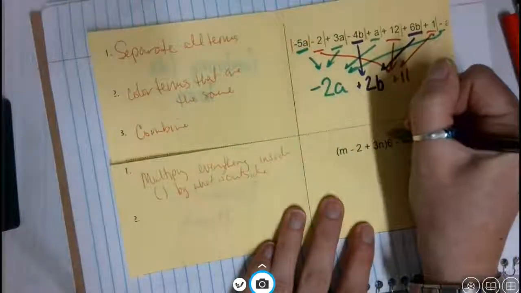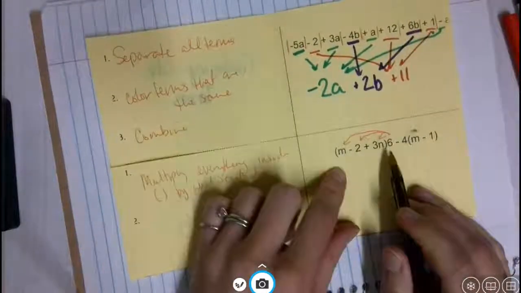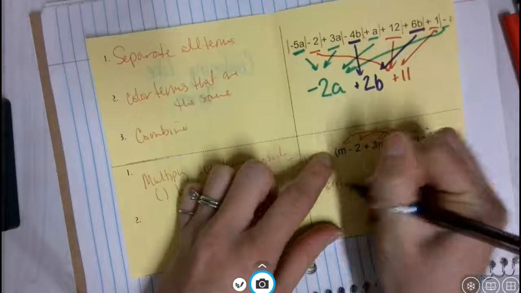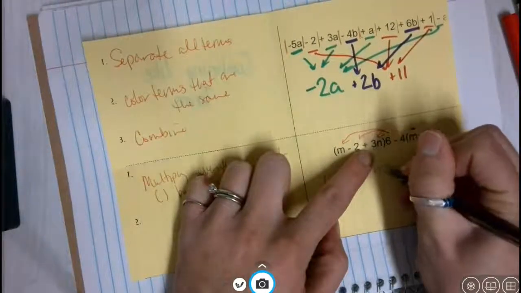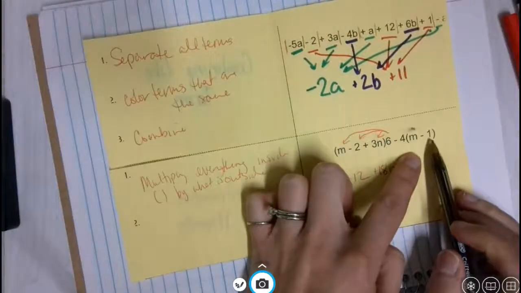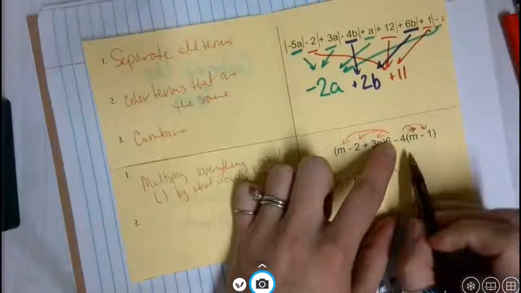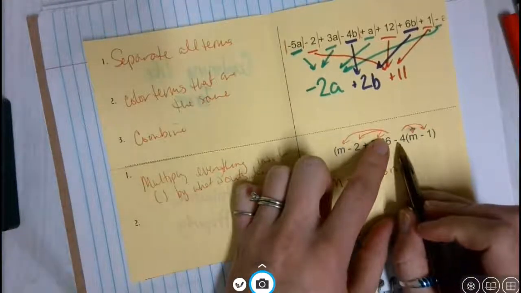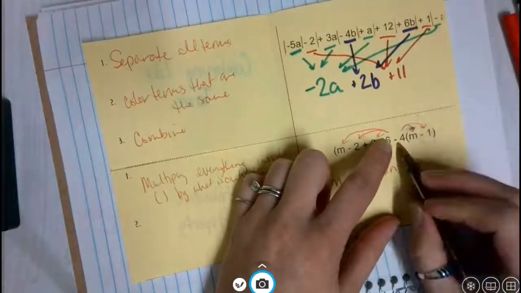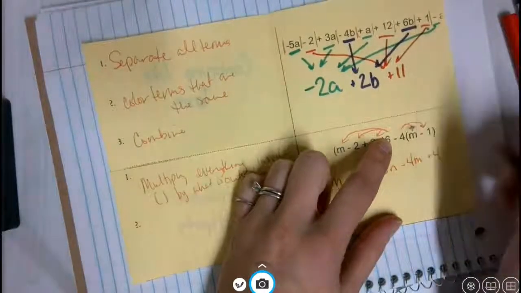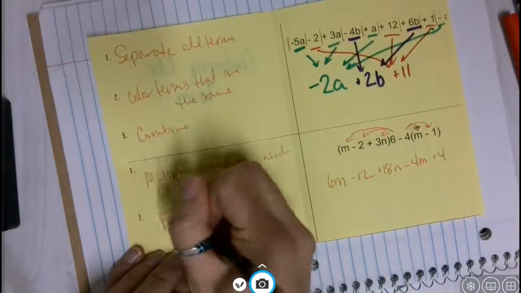So here I'm multiplying. So I'm going to multiply this value, this 6, times everything that's inside my parentheses. So I end up with 6m, 6 times a negative 2 is negative 12, plus 18n. Here I see I have a second set of parentheses, so I'm going to go ahead and distribute and multiply this as well. But here I need to be careful because this was a negative 4, so I have to distribute that negative as well. So it's minus 4m, a negative times a negative is a positive, and 4. So now we can go ahead and go to step 2, and we just follow the steps above.